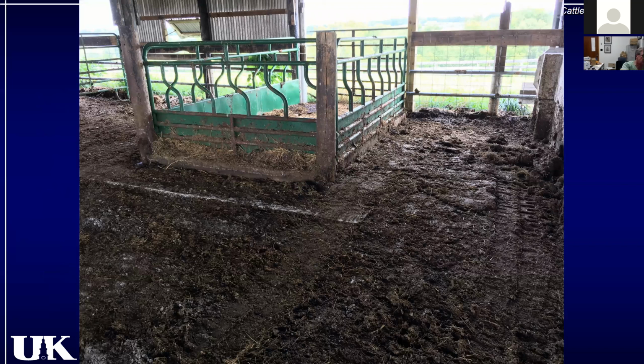Now, here is the picture of the cubby, the fence line feeder that's actually inside the barn. This is a 2-row bale cubby. It's on concrete, it's raised up.